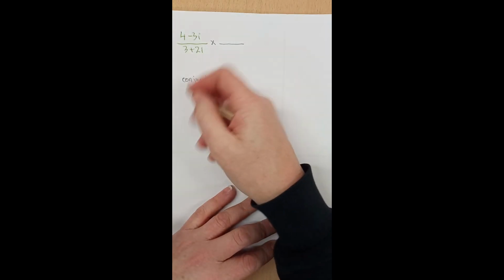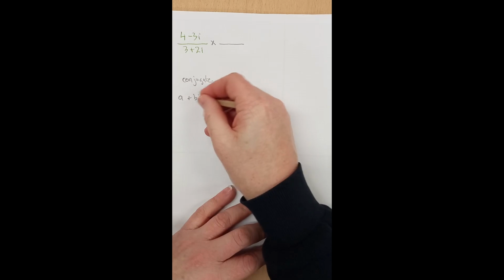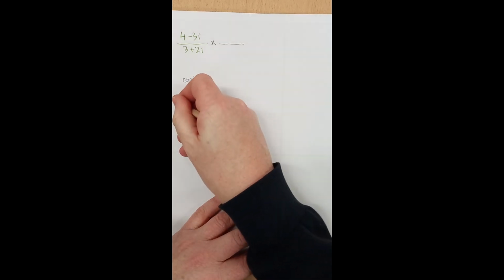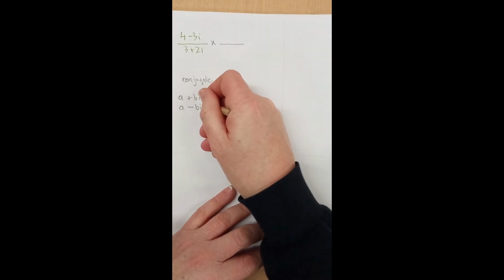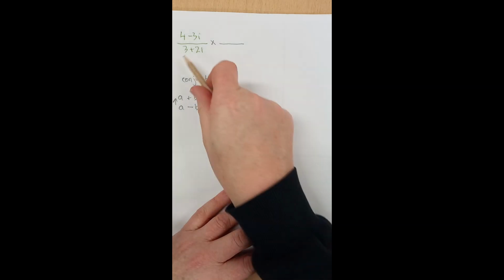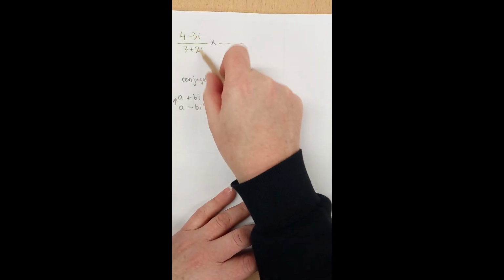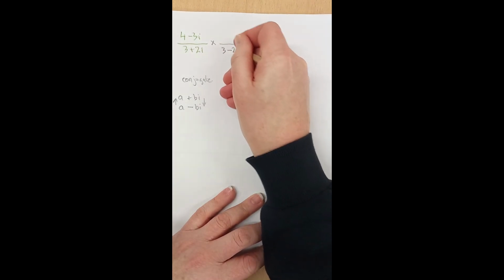What a conjugate is: you take any complex number, with a real and imaginary bit, and you just change the sign between them. They're conjugates of each other. So I'm going to multiply the top and bottom of this fraction by the conjugate of the bottom. So I've just changed the middle.